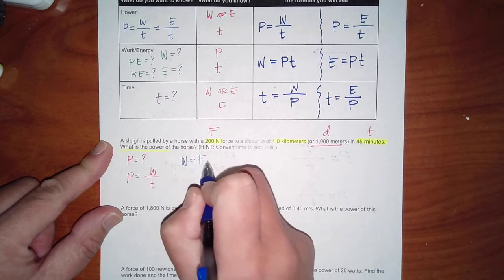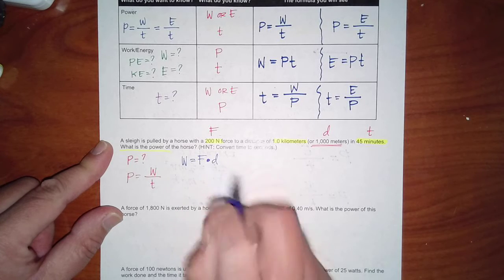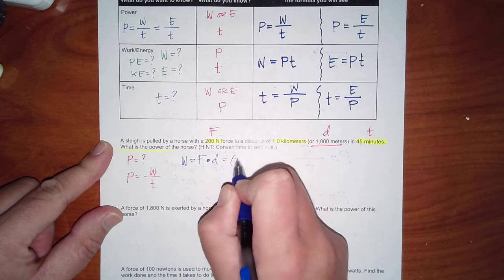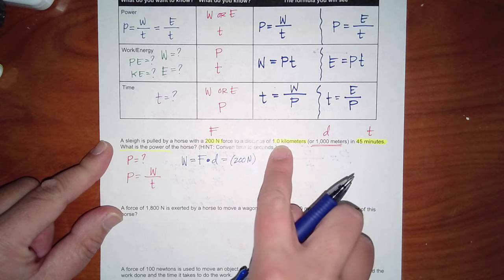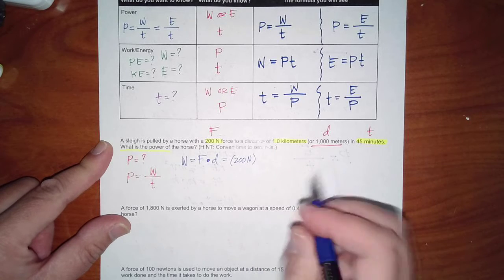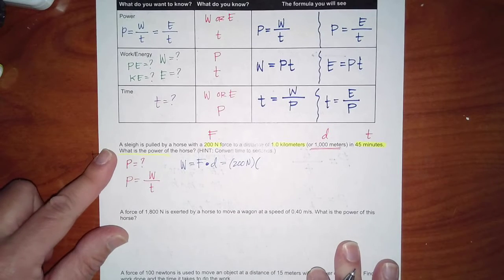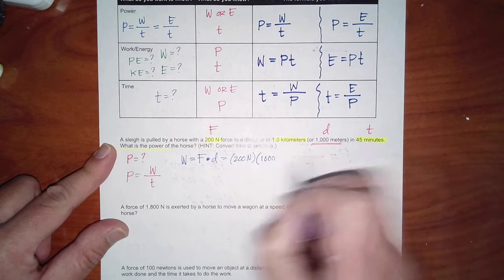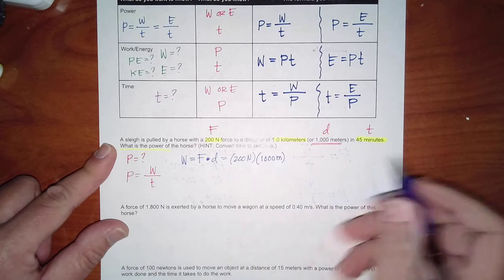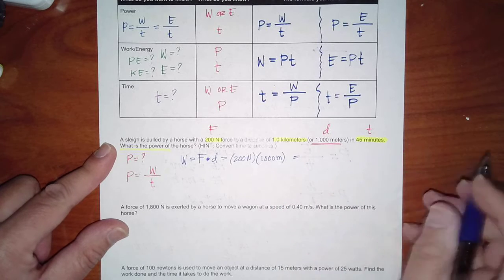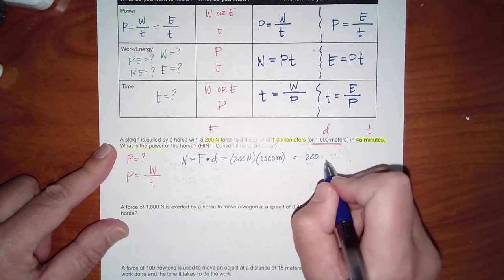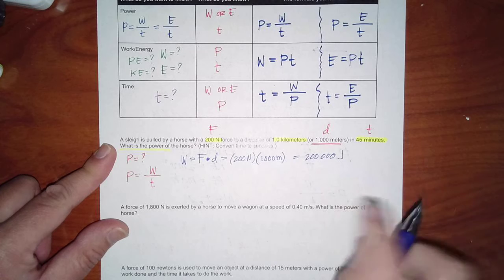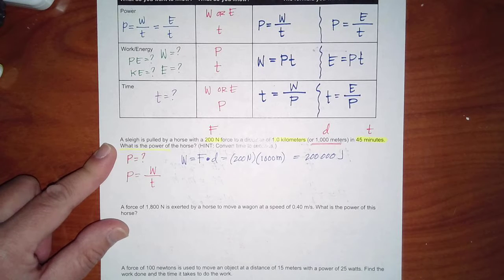Work is simply the force multiplied by distance. And that is a force of 200 newtons. Again, this is in kilometers, so our unit should always be in meters. So let's change this into meters. And that is 1,000 meters. So 1 kilometer is 1,000 meters. So multiplying these two numbers together, that will give us 200 and then 3 additional zeros. So that is 200,000 joules.